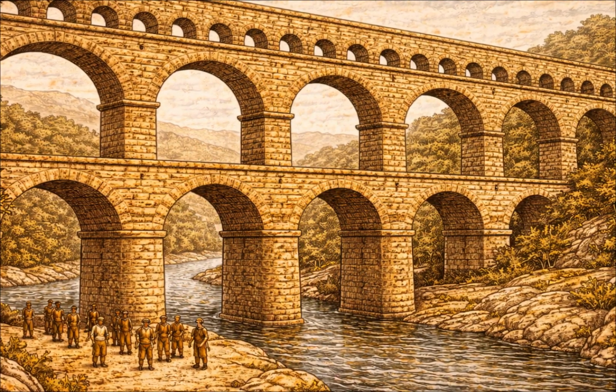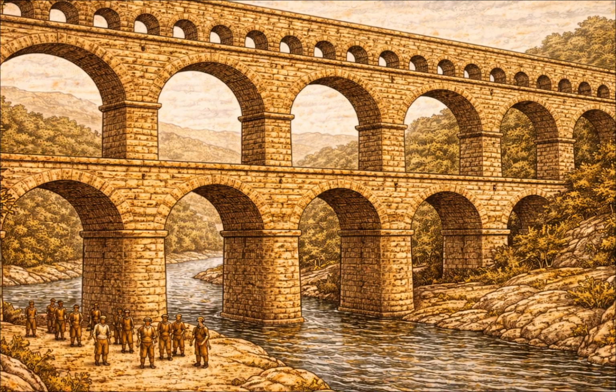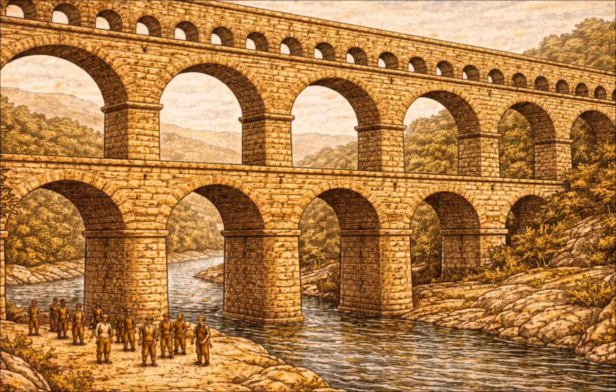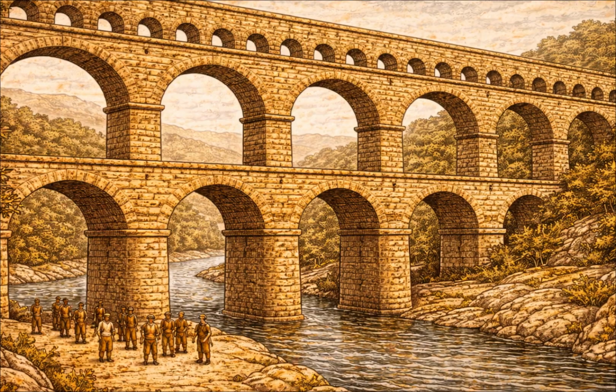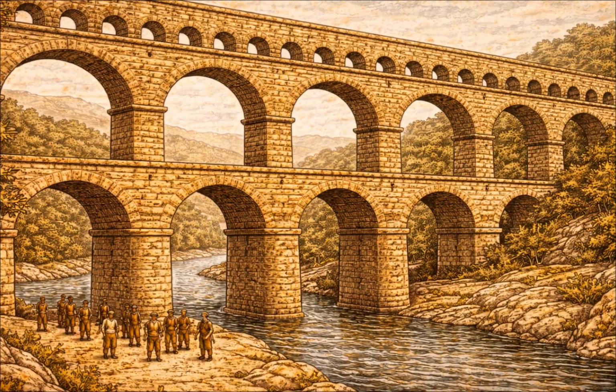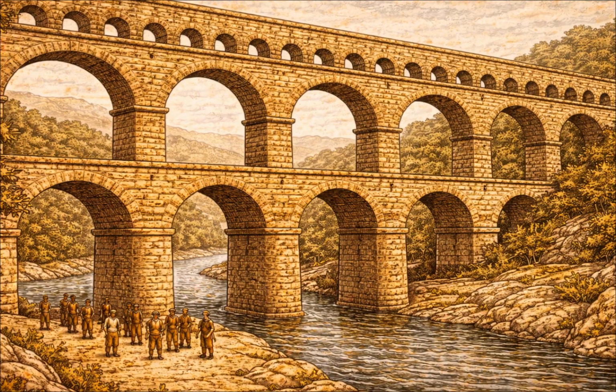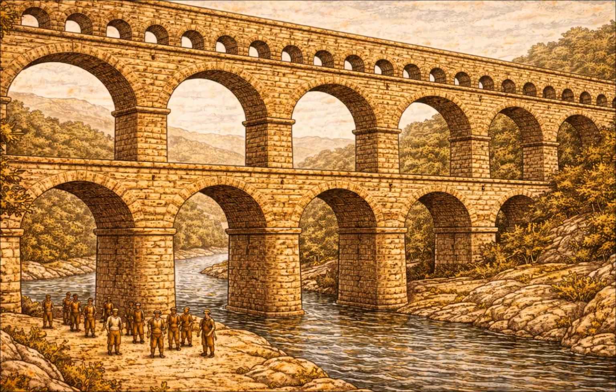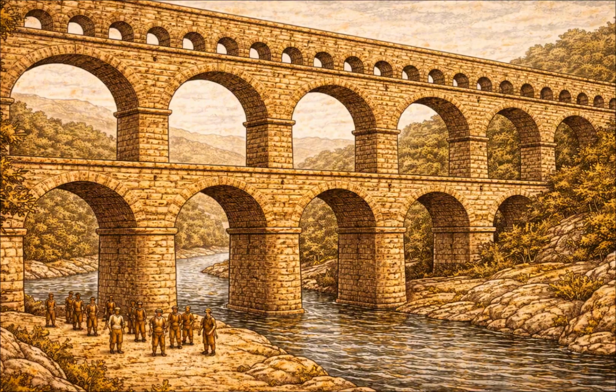The aqueducts also represent a commitment to urban infrastructure. Roman authorities invested substantial resources in systems that provided no direct financial return. The benefit was social stability and enhanced quality of life for urban residents.